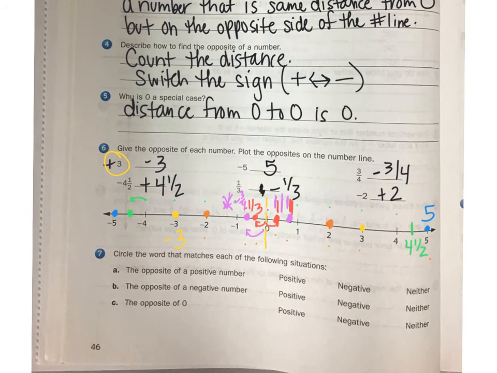Good, pause. All right, now that we're back, let's look at those questions. The opposite of a positive number is a negative number, right? The opposite of a negative, we make a positive, and the opposite of 0, yeah, there is not one. That is a trick question.